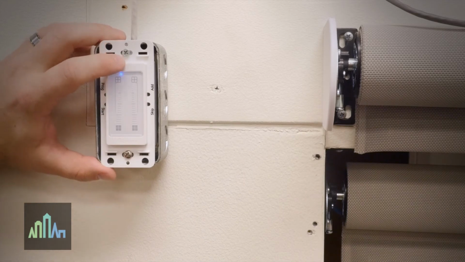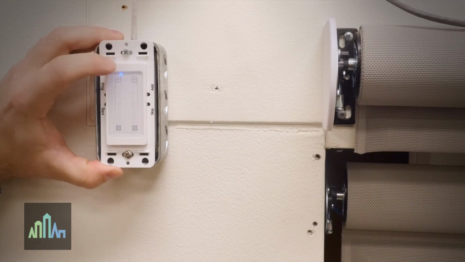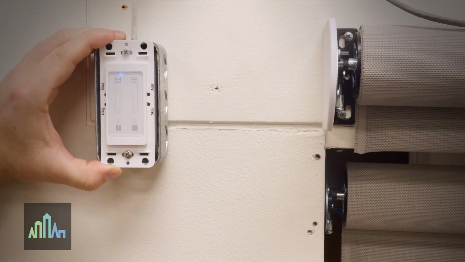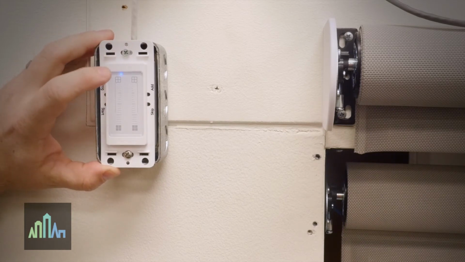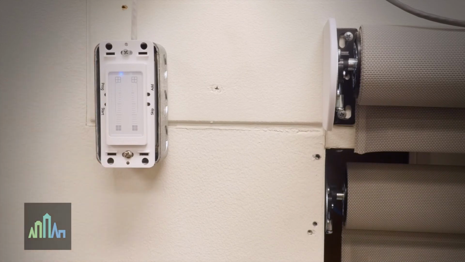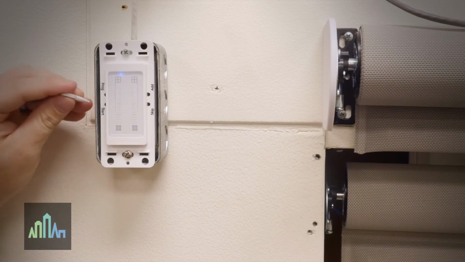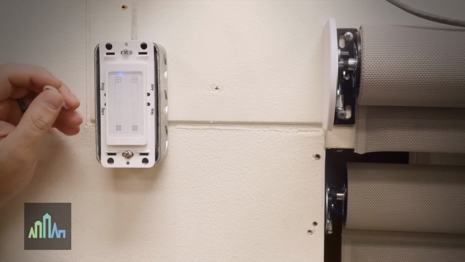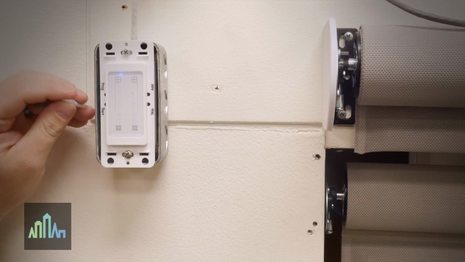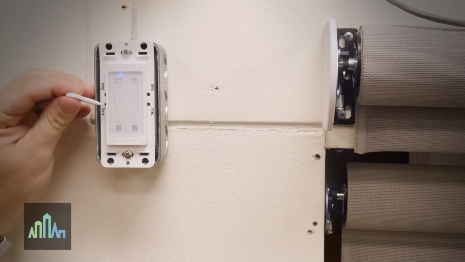Now you'll notice after I tap the fully open button for zone 2, the green LED is now rapidly blinking twice. To go back to zone 1, simply tap fully open for zone 1. Now that I've chosen the correct zone that I want to program, I'm going to assign shades to that zone. Next step is to hold the start button for 2 seconds. One shade will begin to identify.